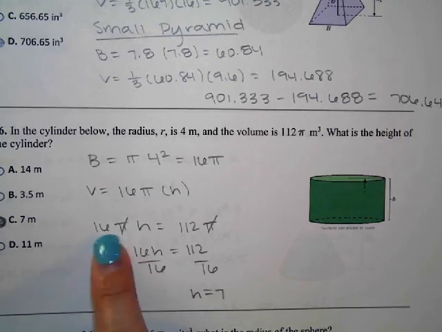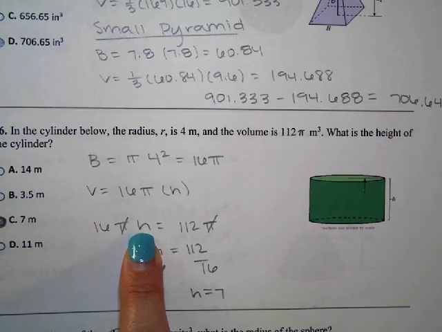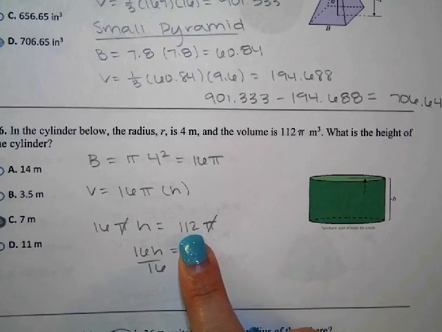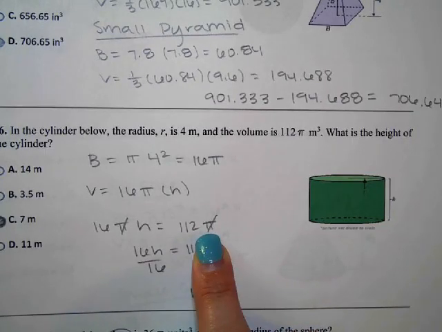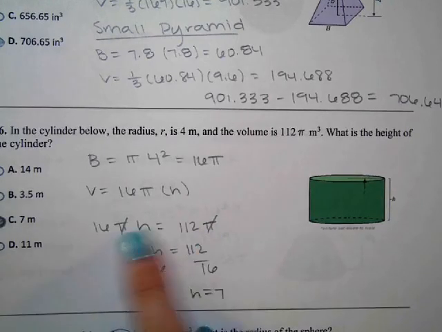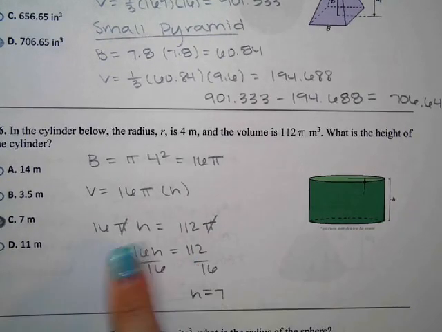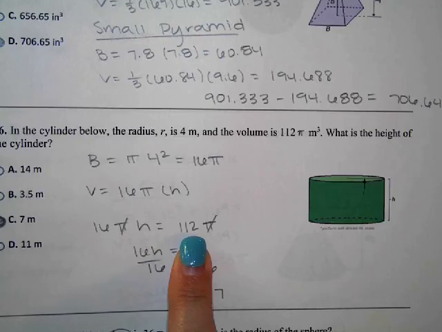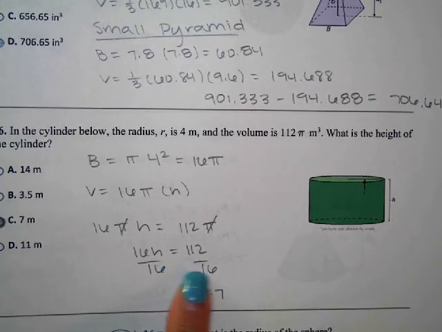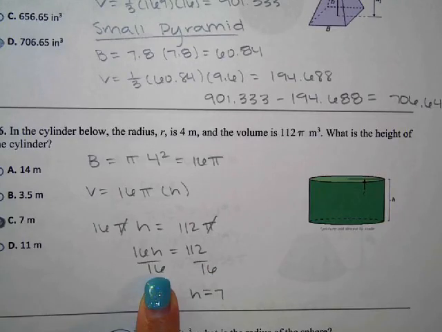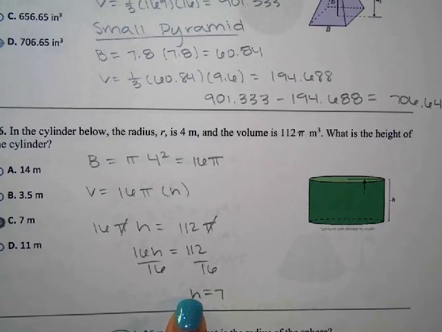And I did the volume of a cylinder, 16 pi times h, equals the volume that they gave you for the cylinder, which is 112 pi. And so to make things a little bit easier on myself, I canceled out the pi's. And then I got 16 times h equals 112. And then I just divided each side by 16 to isolate the h. Got a height of 7.